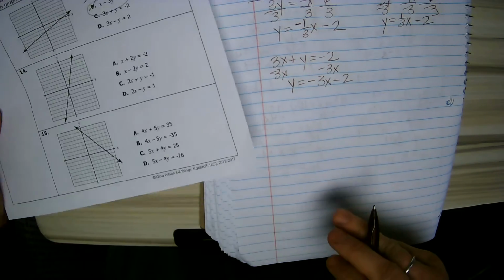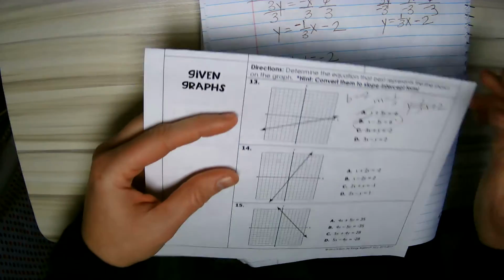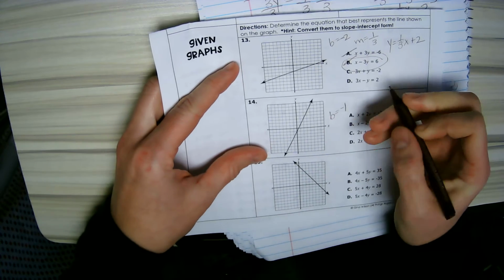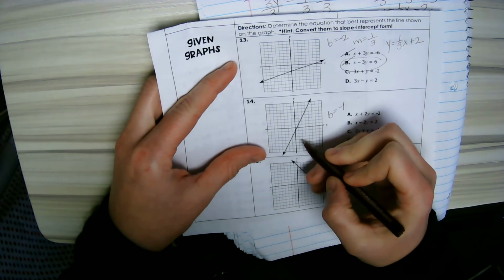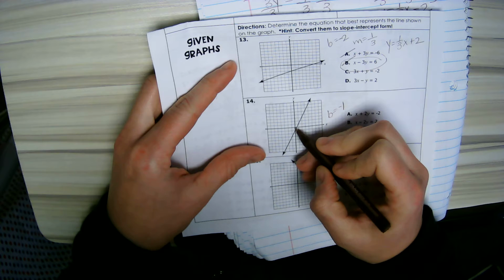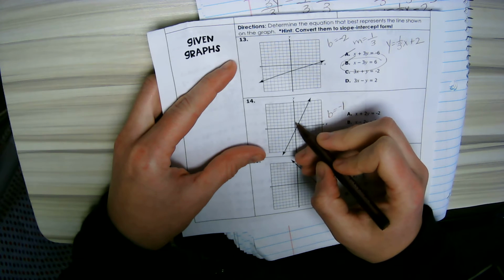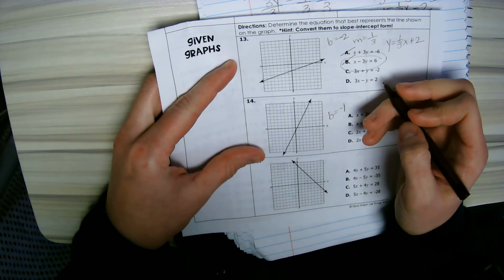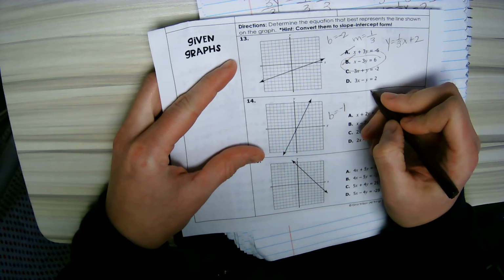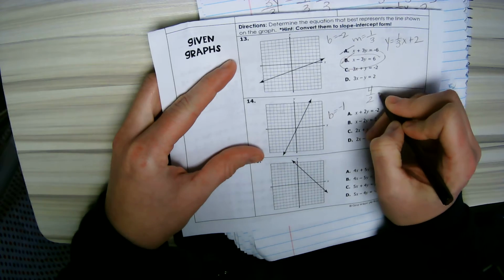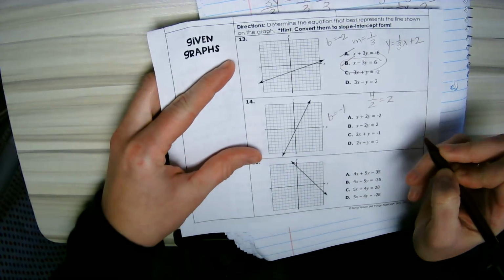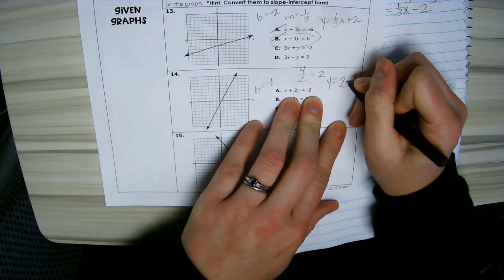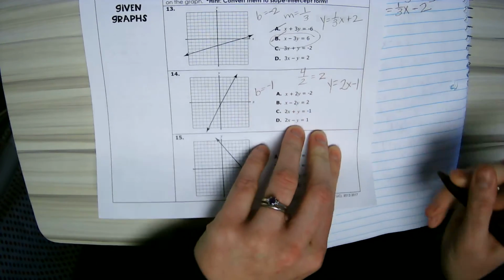Okay, so that is a very important point. You got to make sure your y-intercepts are correct and your slope is correct. So if I'm going here, I'm going up 1, 2, 3, 4, and over 1, over 2. So up 4 and over 2 equals 2. So we want y equals 2x minus 1.